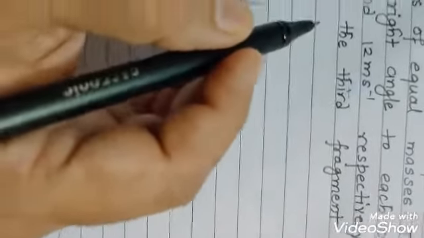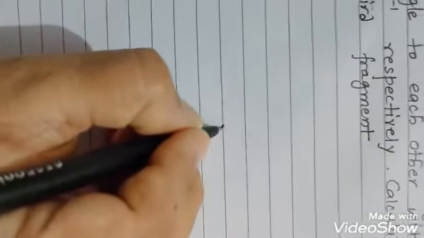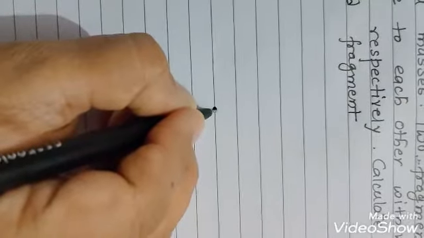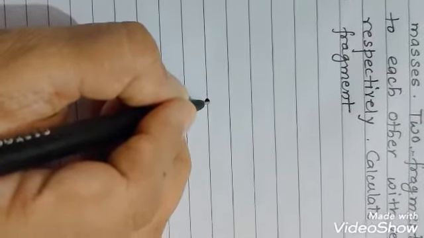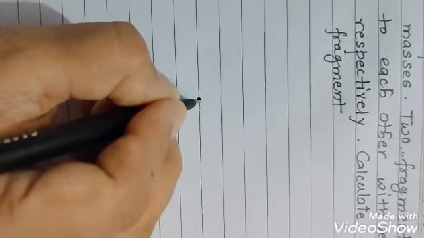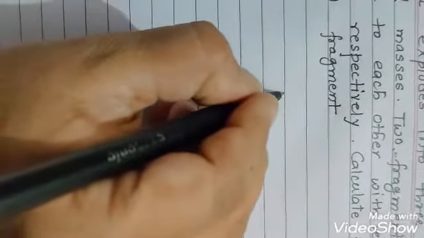Here you can see a bomb at rest. Initially the bomb is at rest. Suppose this is the position of the bomb, and it explodes into three fragments of equal masses. Two fragments fly off at right angle.